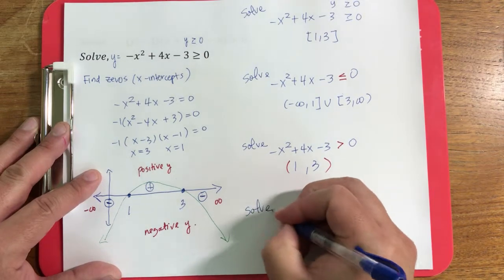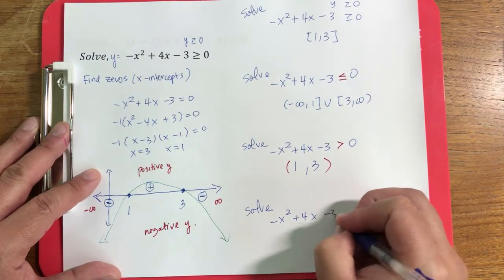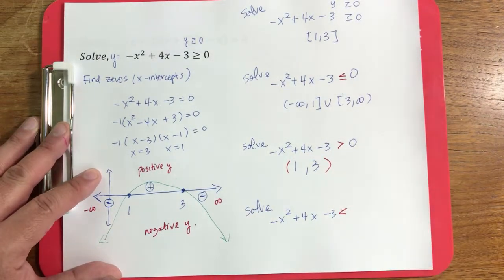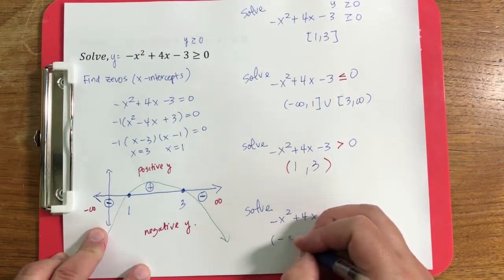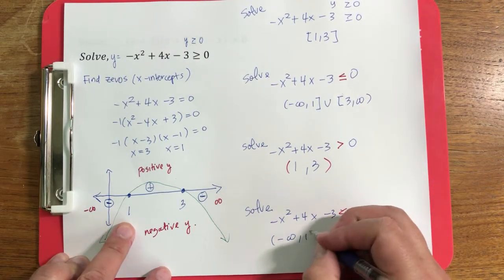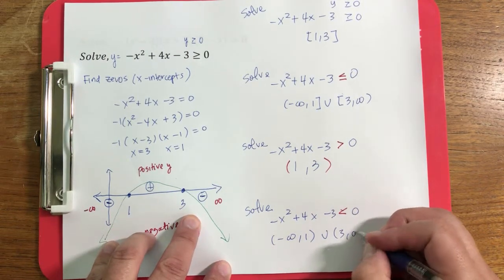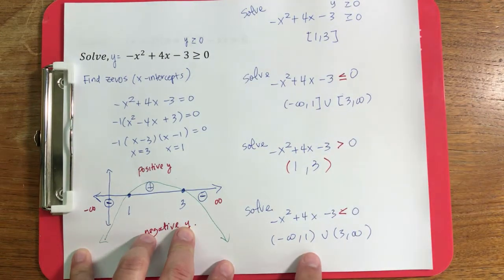Similarly, if I gave you this problem, and then we made it less than 0, okay, we would go from -infinity to 1, union 3 to infinity, and because we don't have an equal sign, we use parentheses.